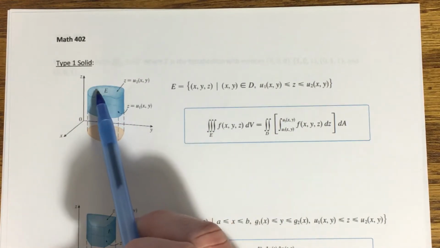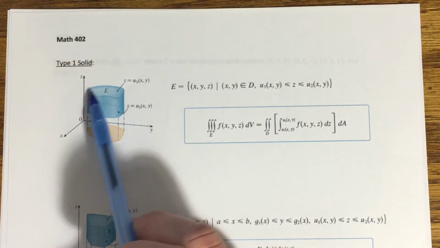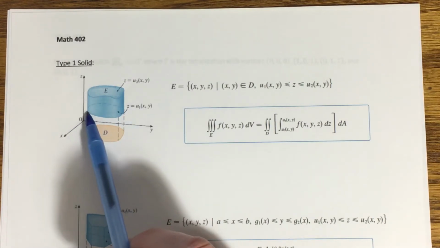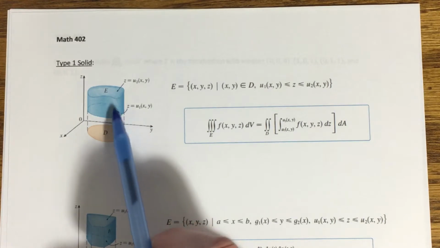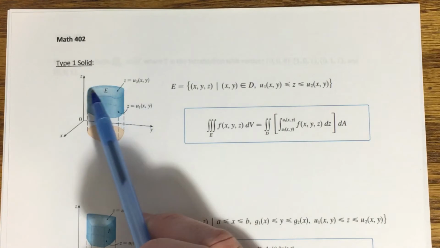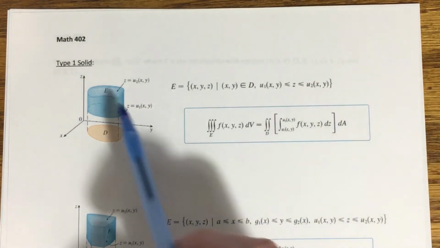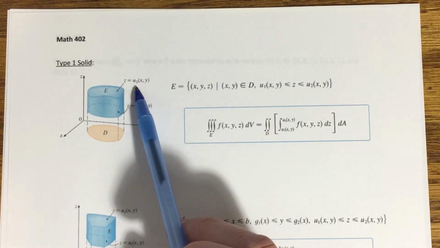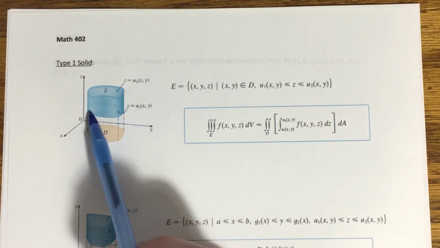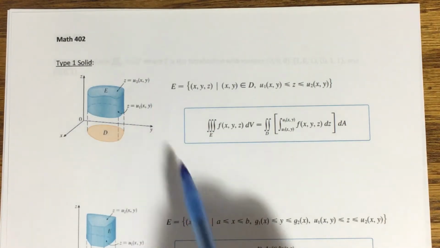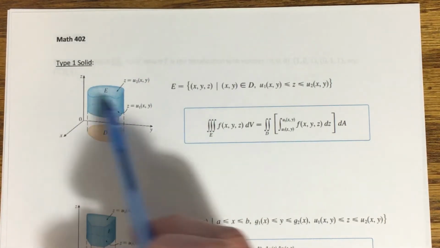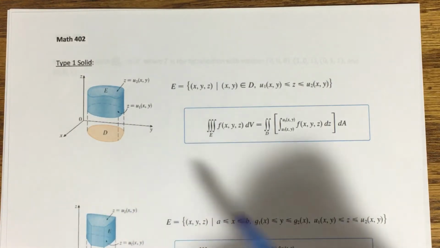So in other words, I'm going to think of this solid E as having a surface on top and a surface on bottom that act as the upper and lower bounds for this solid. And because the top and bottom surfaces are surfaces, the graphs of surfaces oftentimes come from functions of the form f of x, y. So if we can represent the top and bottom surface as two variable functions, then we can refer to this as a type 1 solid.